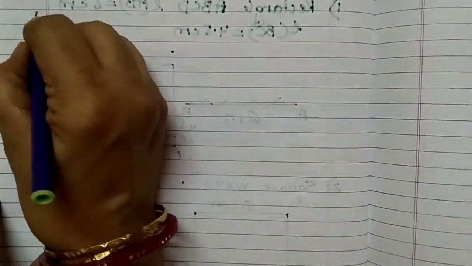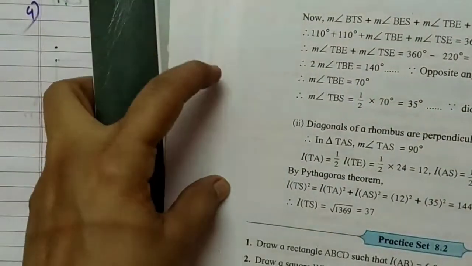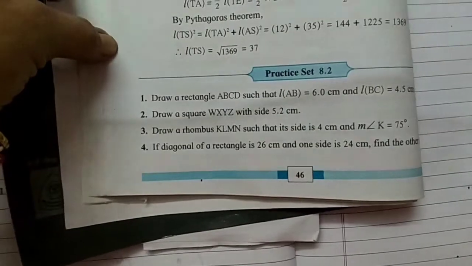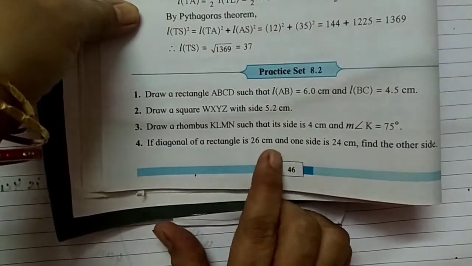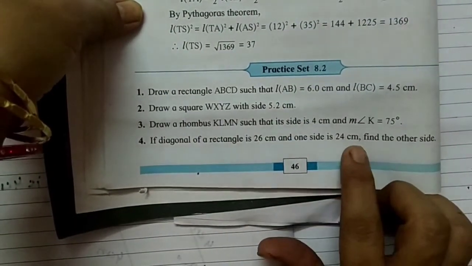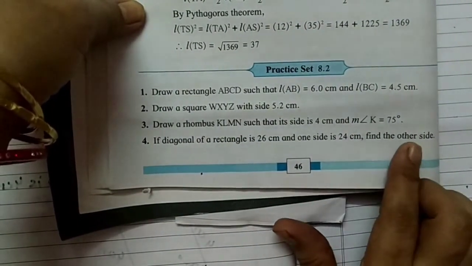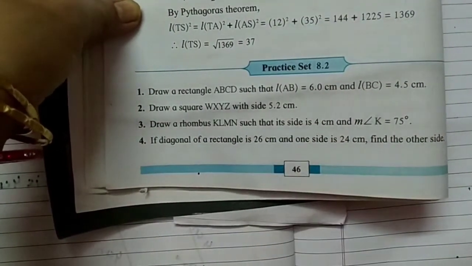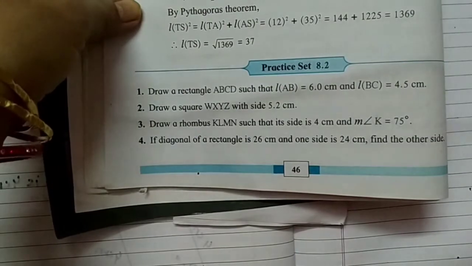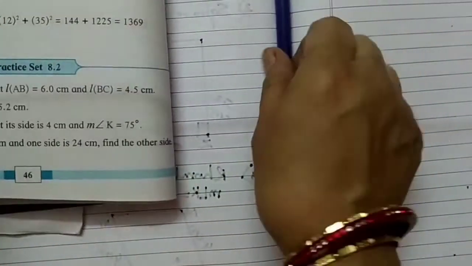Now let us read what is sum number 4. See what is given. If the diagonal of a rectangle is 26 centimeter and one side is 24 centimeter, find the other side. What have they given us? Diagonal and one side of a rectangle. So let us write down what is given to us and then we will start.